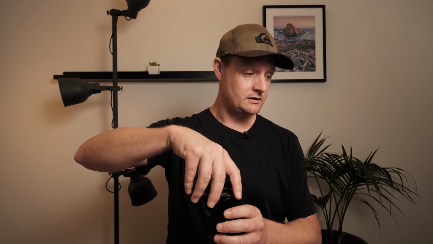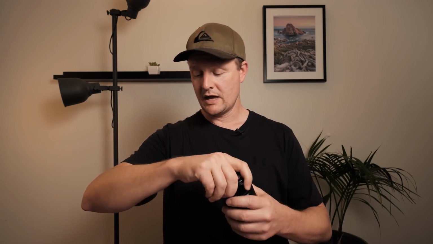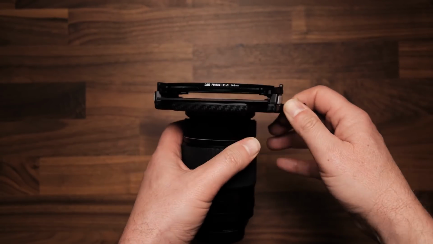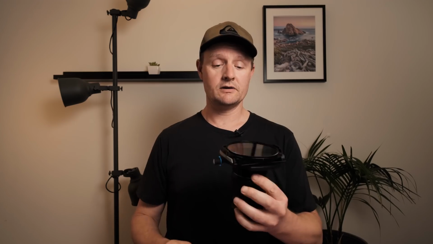I've got a step-up ring on the front here that goes from 62 to 77, which then matches the size of my adapter ring here. And then once that's on, my mount just clips straight onto the front, and then I have full use of all the filters that I've purchased and the polarizers that I've purchased as well for this system.